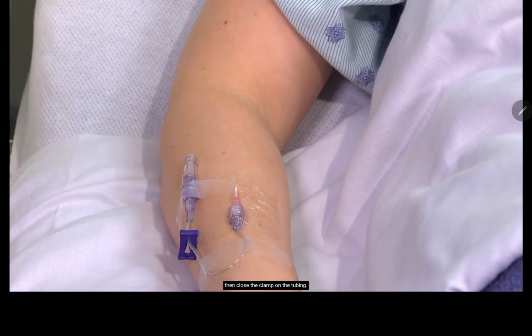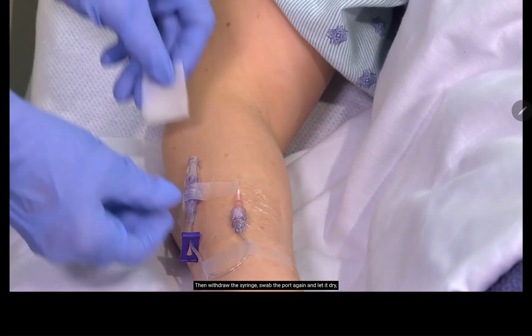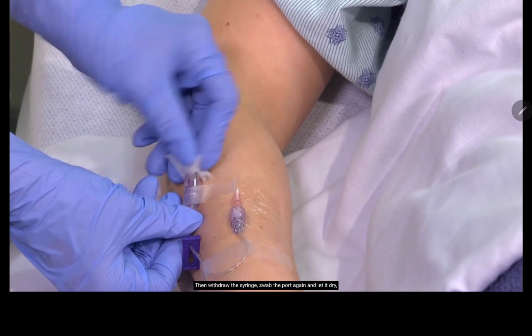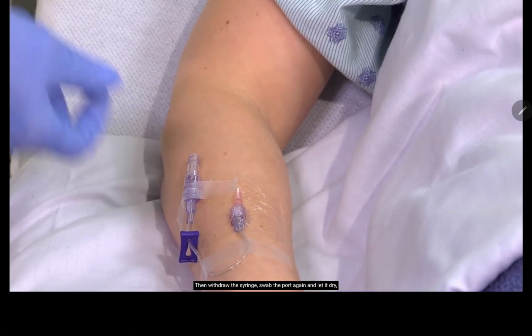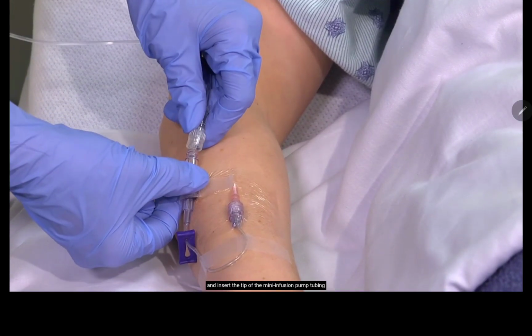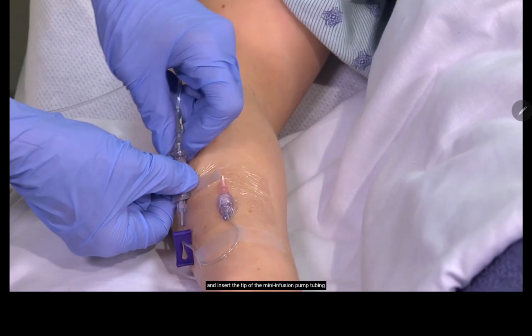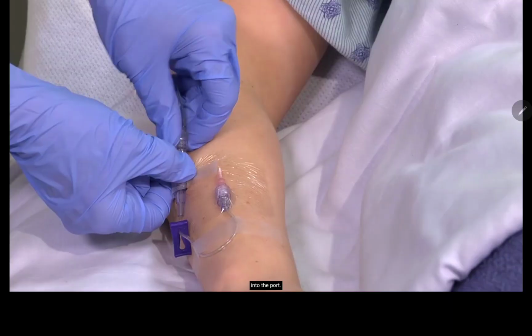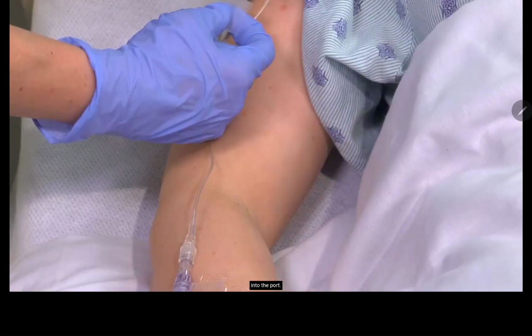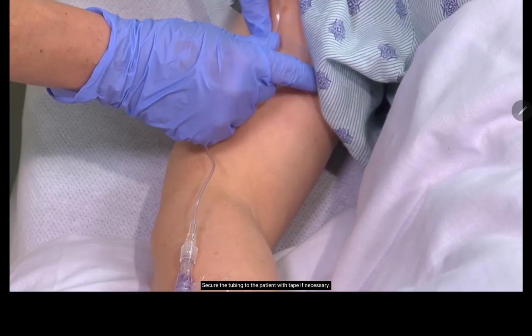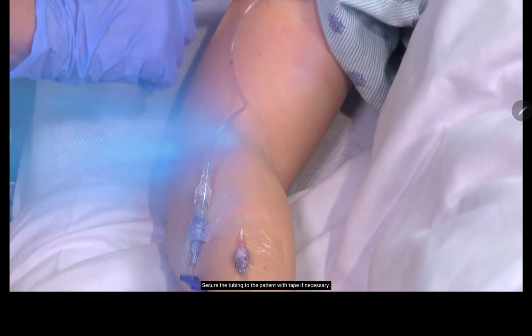Then close the clamp on the tubing. Then withdraw the syringe, swab the port again, and let it dry. And insert the tip of the mini infusion pump tubing into the port. Secure the tubing to the patient with tape if necessary.